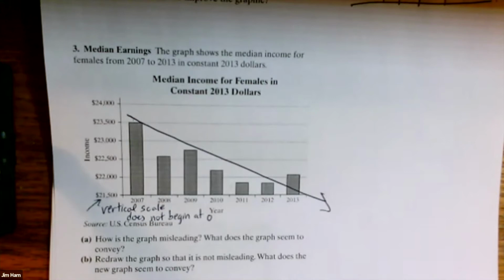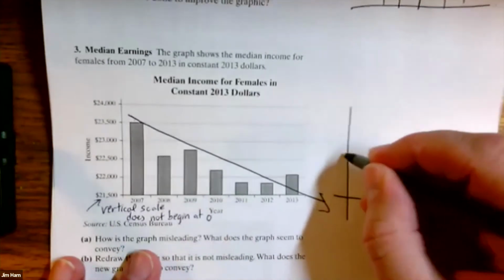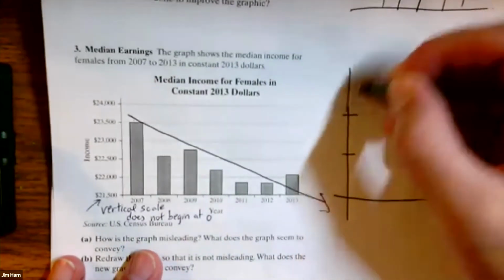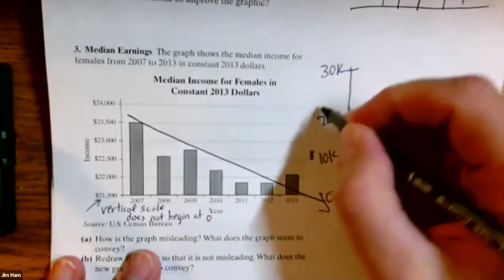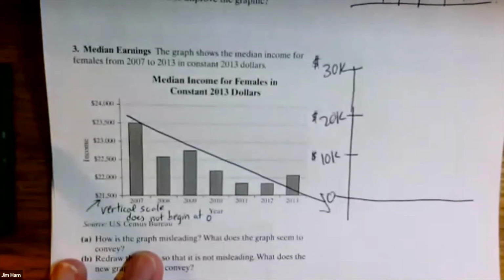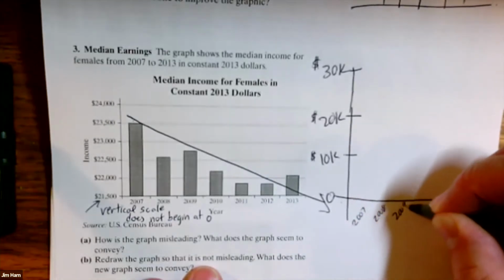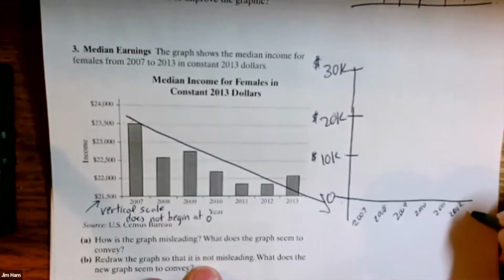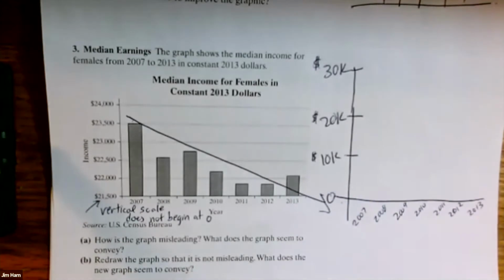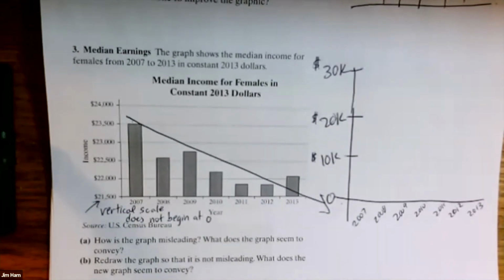So it looks like a dramatic decrease, but if you redrew this graph, so you had, say, 10, 20, and $30,000, so that you did in fact start at 0, so it looked like this. And then you plotted those bars for 2007, 2008, 2009, 2010, 11, 12, and 13, you'd still see a decrease, but the decrease will not appear to be as extreme as it does here.